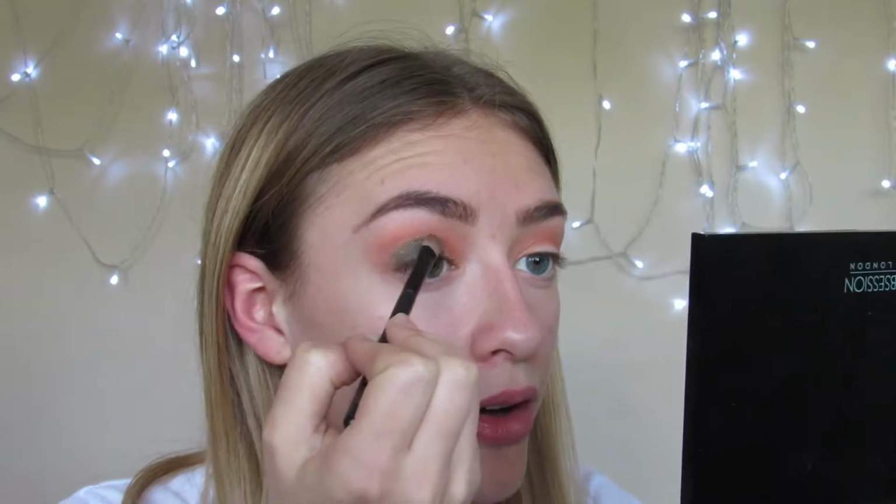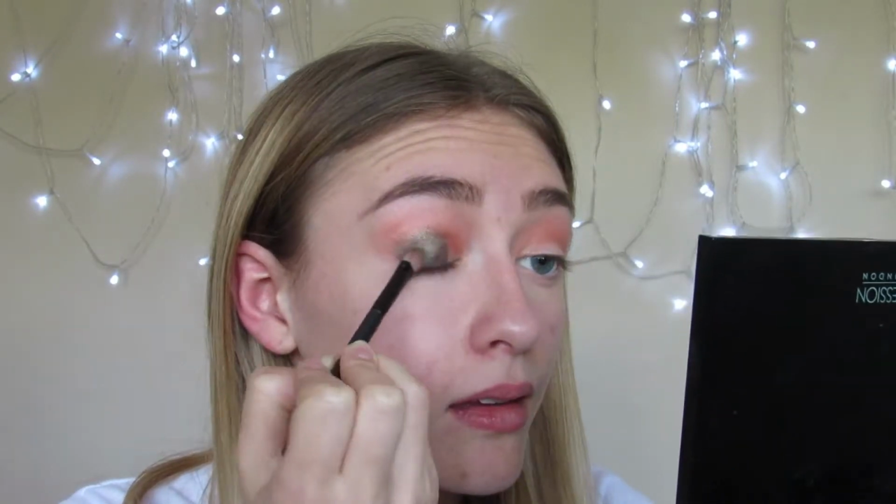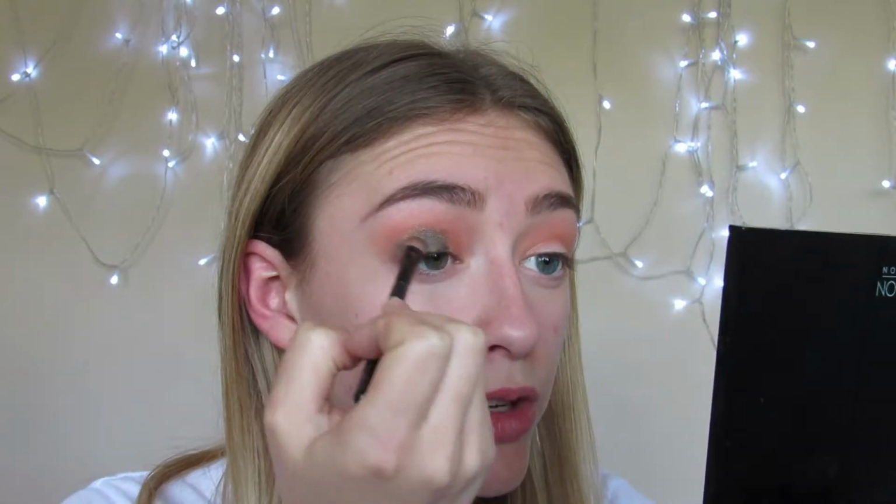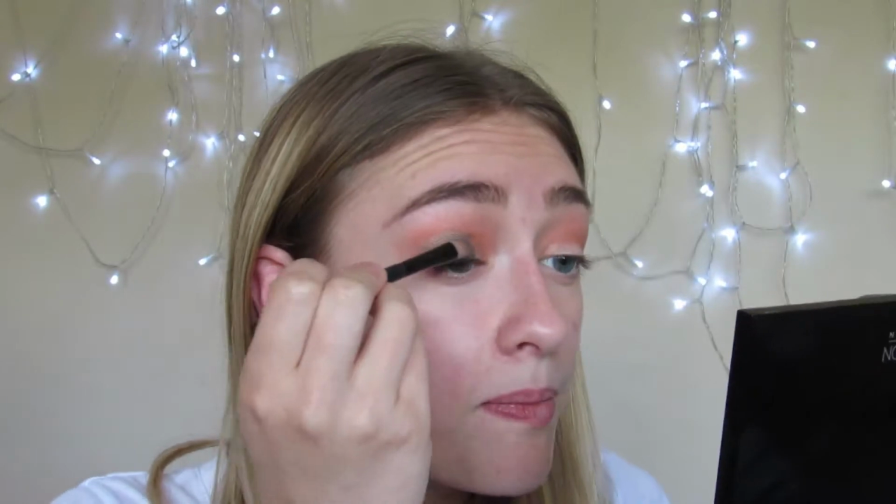having multiple palettes that you're pulling colours from, because palettes have a colour story that work with each other. So dipping into a massive Morphe palette guarantees that you still have a cohesive look, because the colour story and the colours are meant to work with each other. This is not.